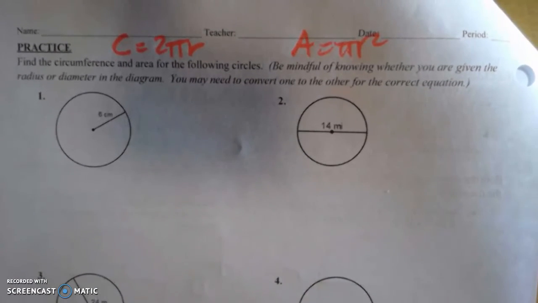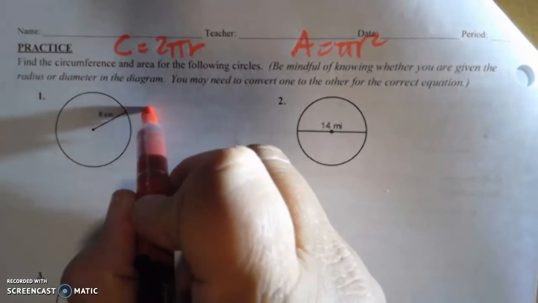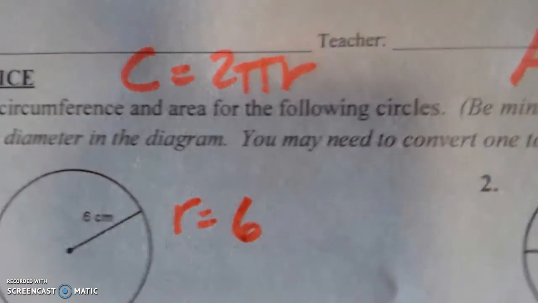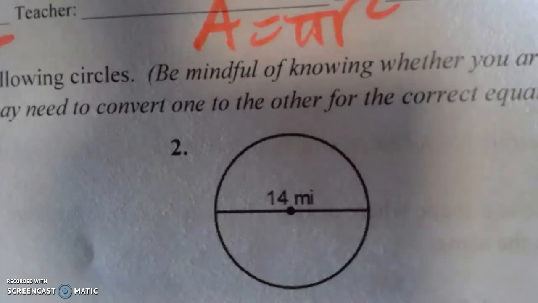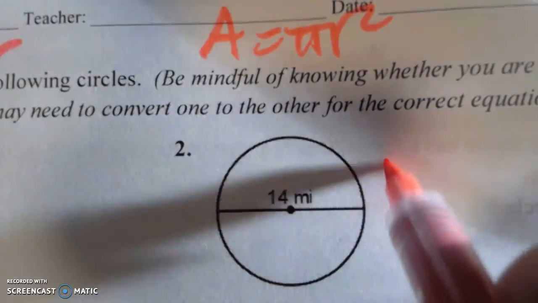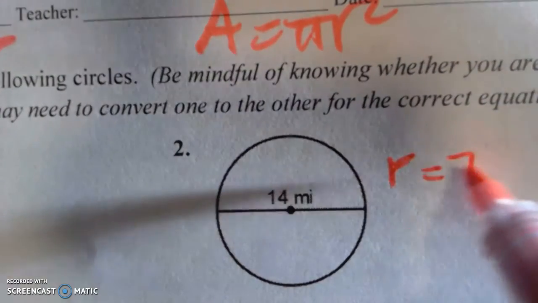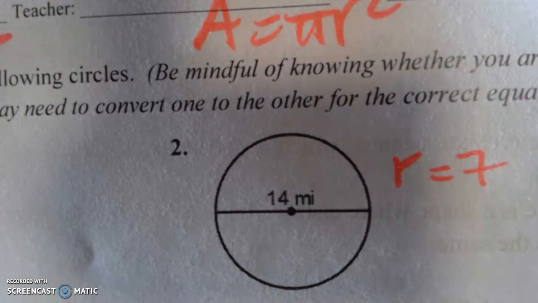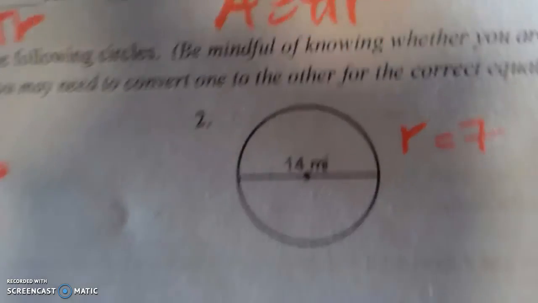And pay attention, you need to make sure, like this one is pretty easy. That is a 6, right? Yes. Radius equals 6. But in problem number 2, you're given the whole diameter, so you're going to have to make sure that you take half of that for the radius. All right? Quick, easy little lesson today. There's your homework. You're going to upload page 8 when you're done.